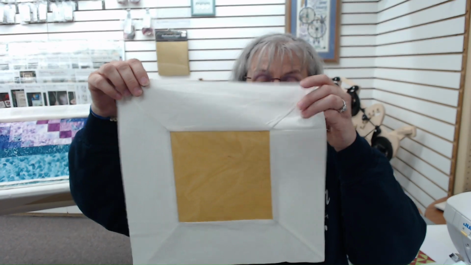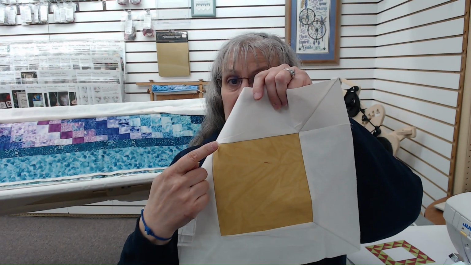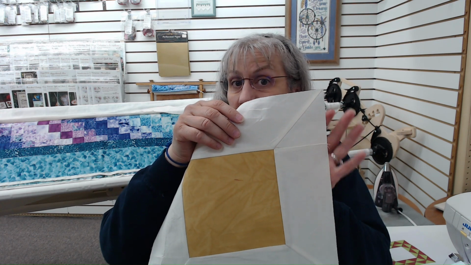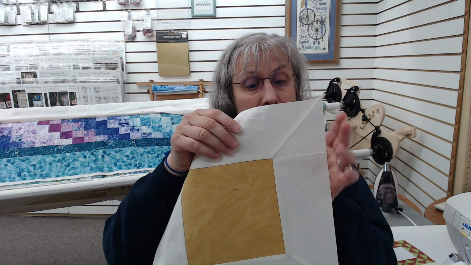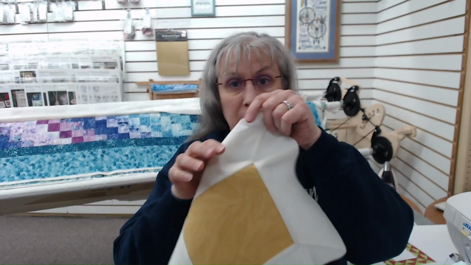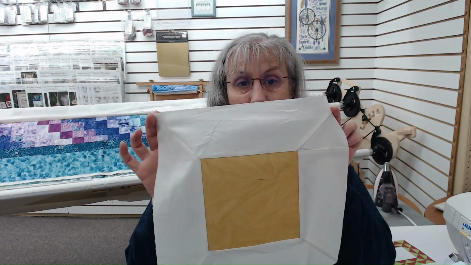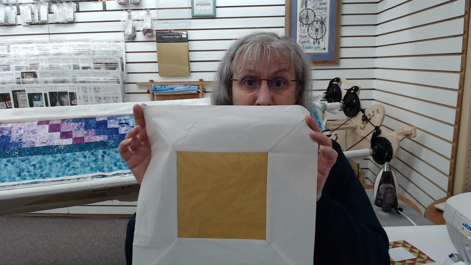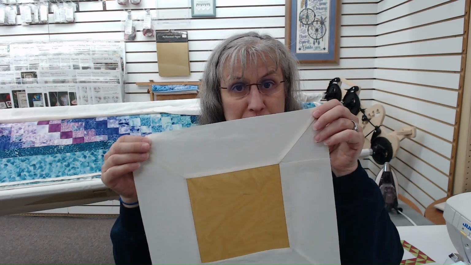In this case, this was a 6.5-inch unfinished square, so I need 6.5 inches to start with. My strips are 3 inches finished, 3.5 inches unfinished. So I have 6.5, and then I'm making 2 corners, so I need 3.5 times 2, which is 7. So 6.5 plus 7 is 13.5. That's how long my initial strips were to make this.